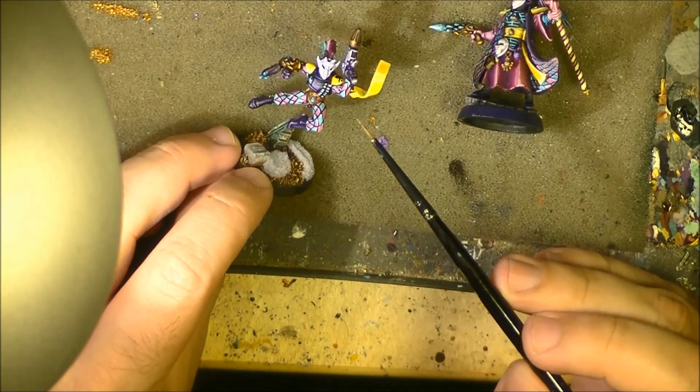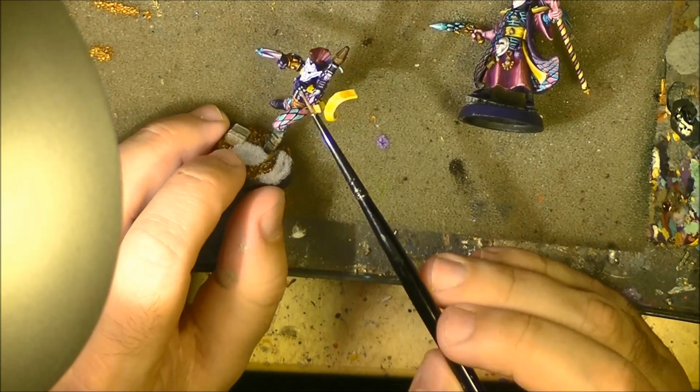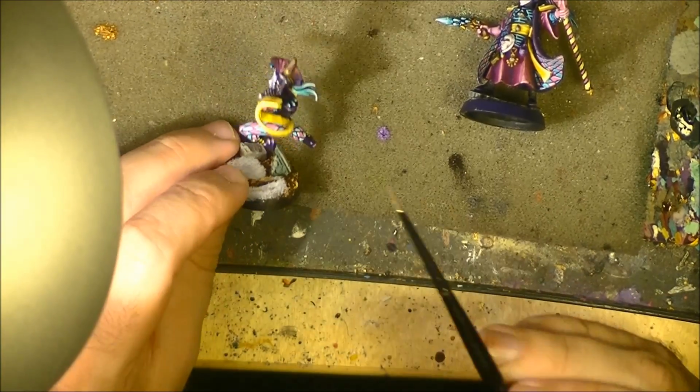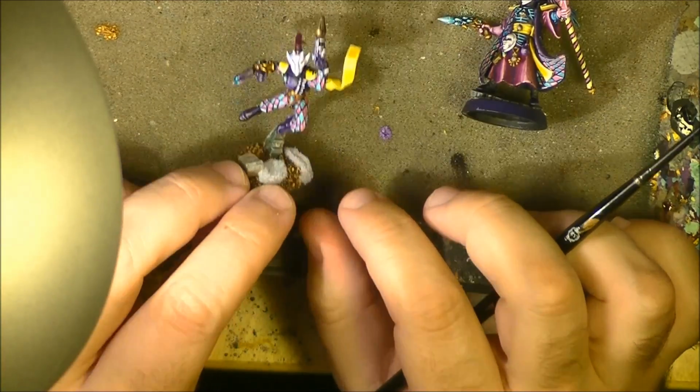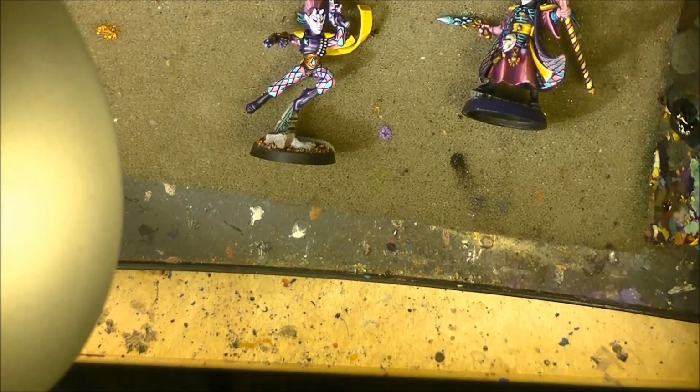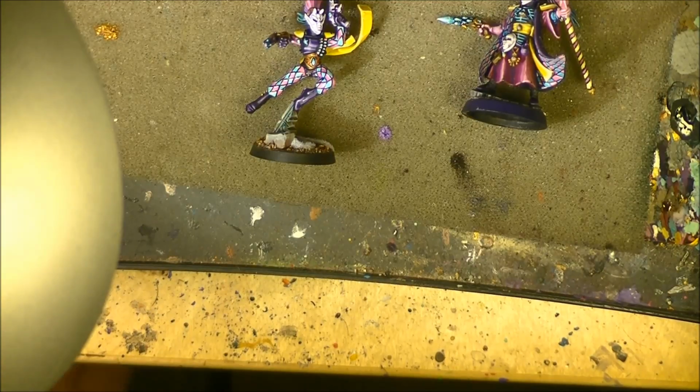And then, as you can see, when I do the details, here I follow the same colors that we have here, but here I use the same yellow that we have here. So I'm not adding new colors. It's not adding value to add more colors to the miniature. And that's all for now.